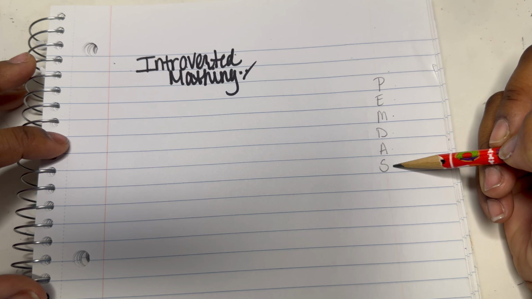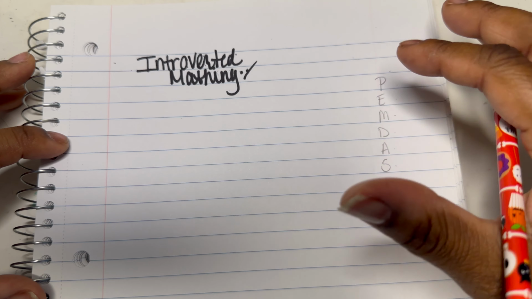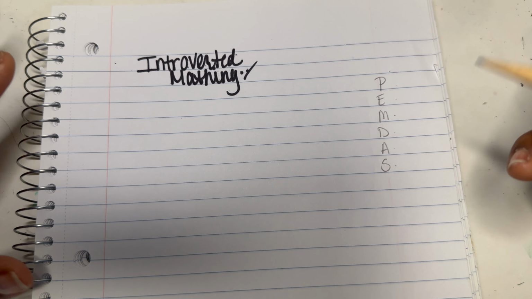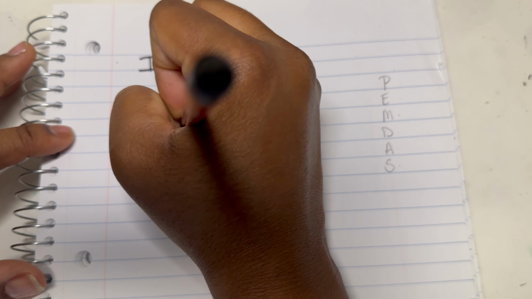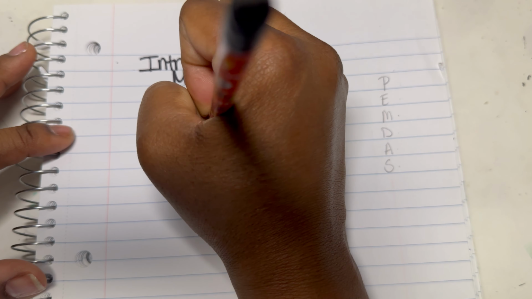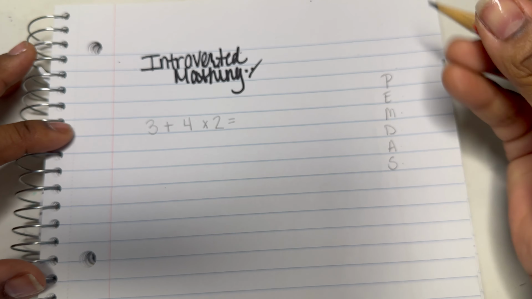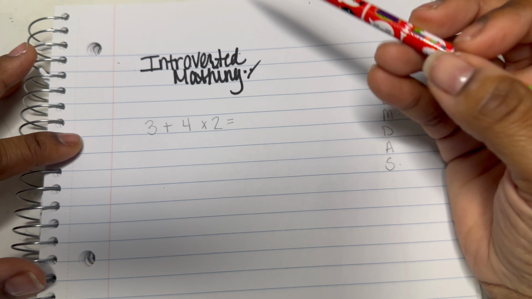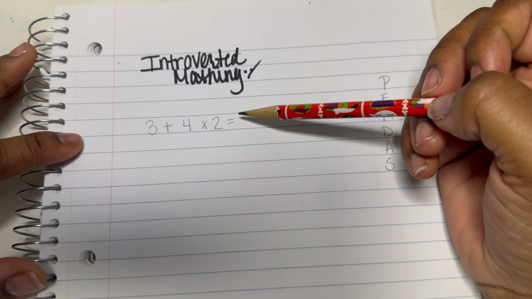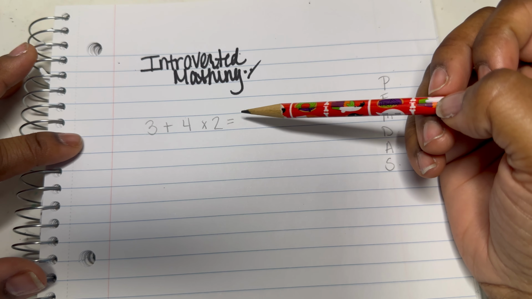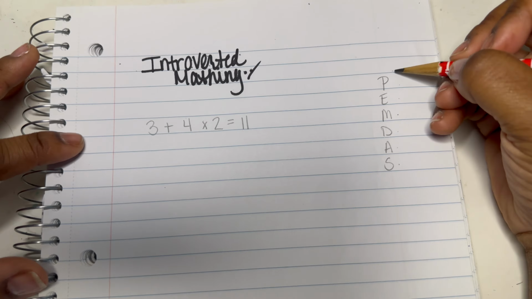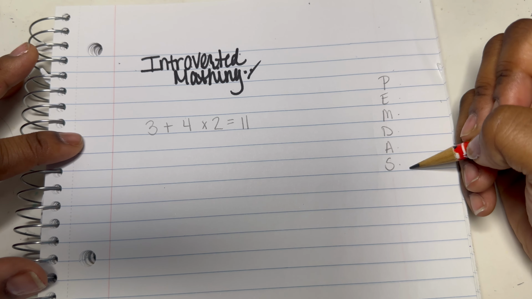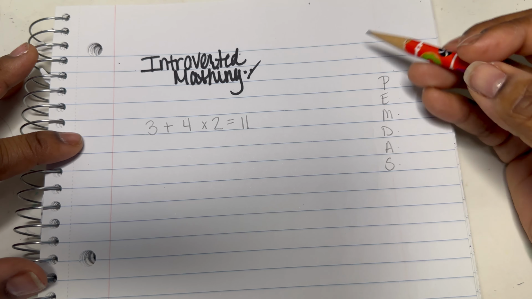And this is going to help us solve the problem the same way every time in order to get it right. Let's do a simple example first. 3 plus 4 times 2. Some people might say that the answer to this equation is 14. Some people might say it's 11. But the answer is 11. And the reason is because we use this acronym in order to help us solve correctly.